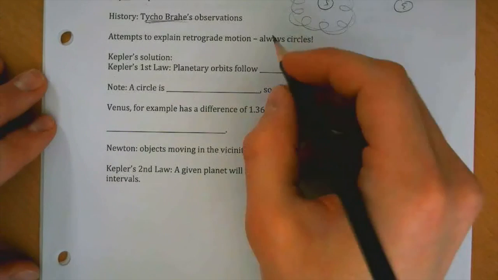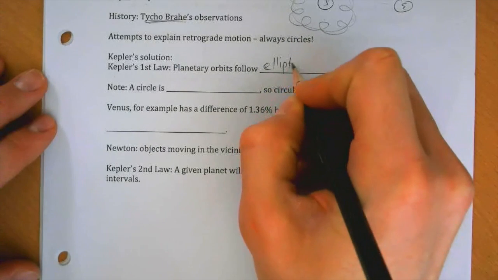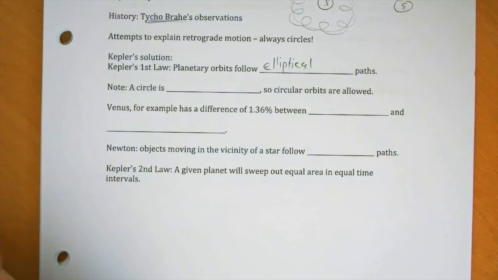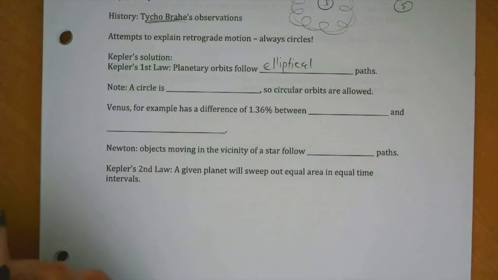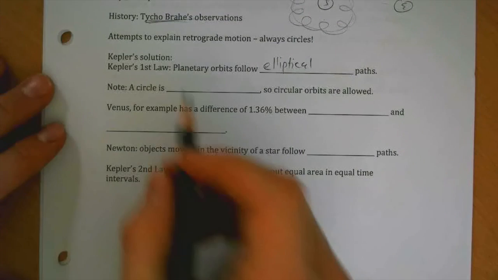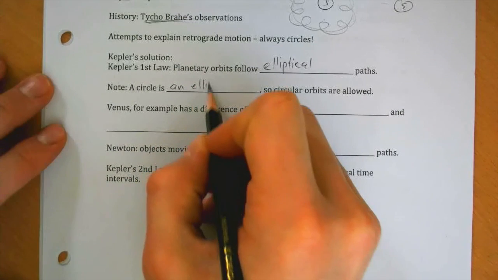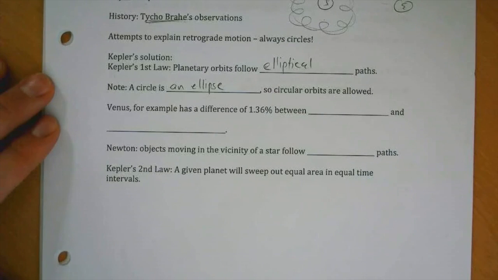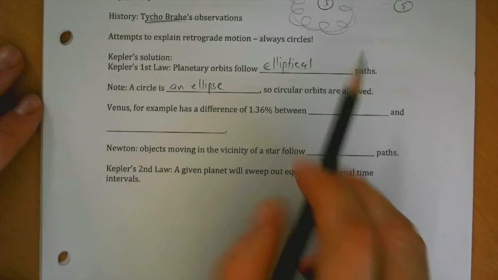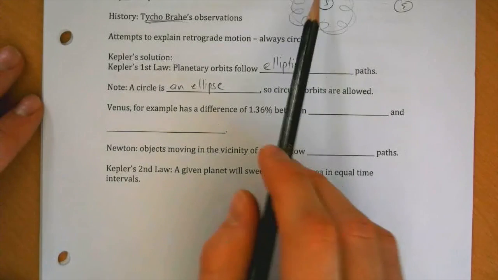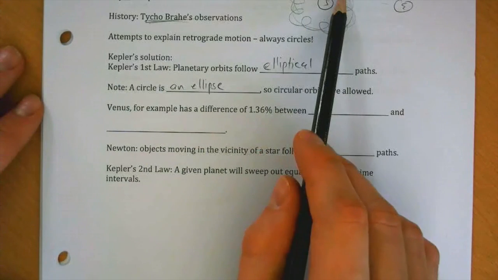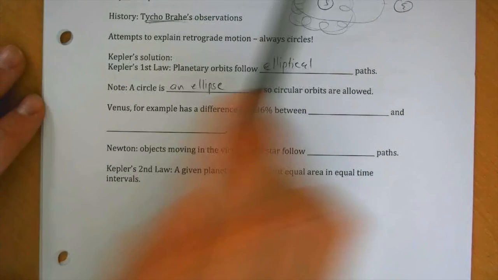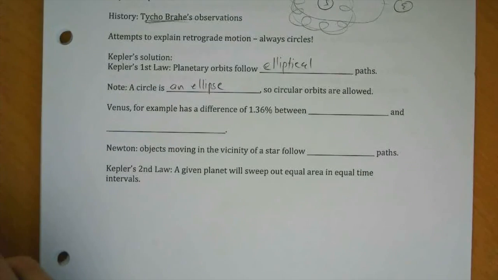Kepler said that planetary orbits follow elliptical paths. Orbits are ellipses, not circles. A circle is an ellipse, so you can have circular orbits. However, the planetary orbits are not circular; they're actually elliptical, and this had the advantage of simplicity, because rather than having these sort of spirally paths, Kepler was able to just draw these elliptical orbits for the planets, and those were able to accurately predict the locations of the various planets.